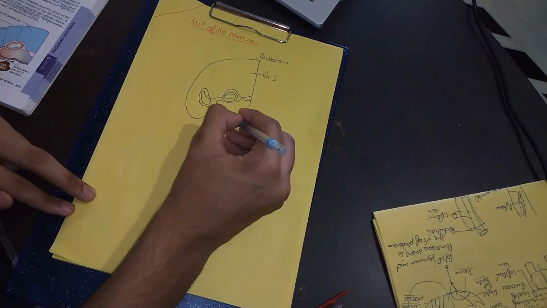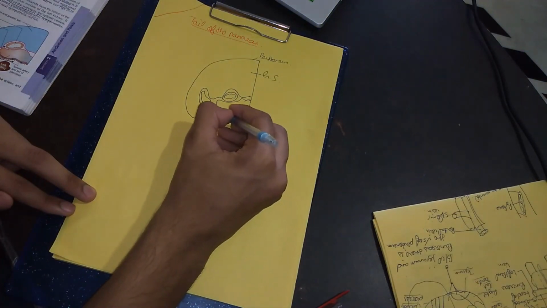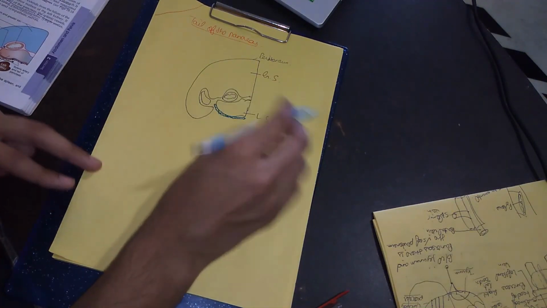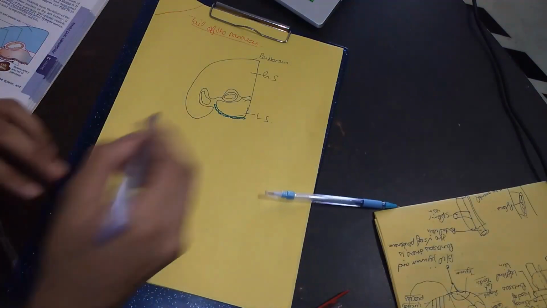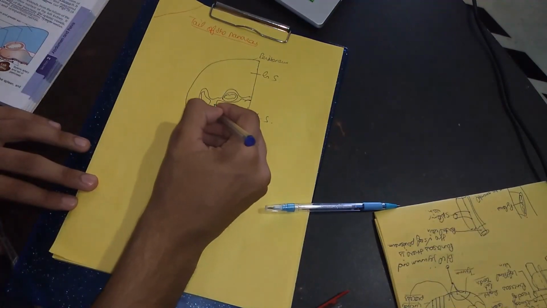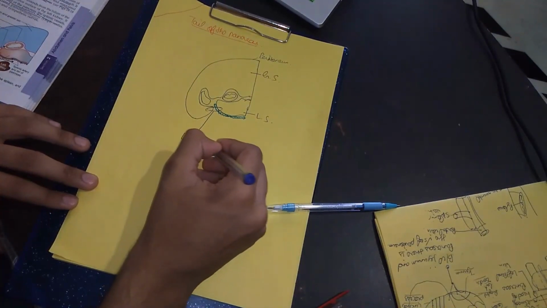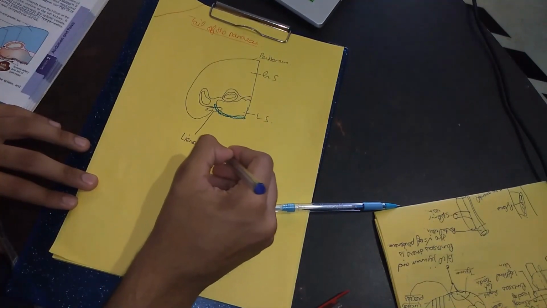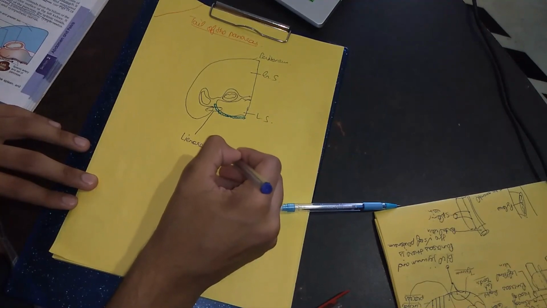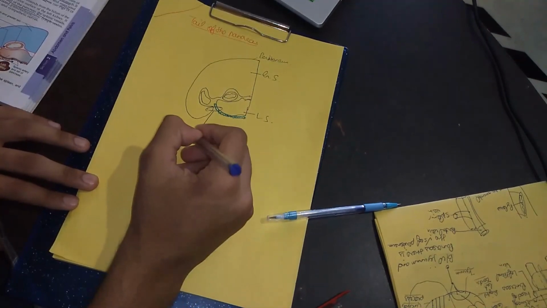This is the tail of the pancreas. Now you can visualize that this is the lienorenal ligament. Lienorenal ligament means it is the ligament between the spleen and the kidney.